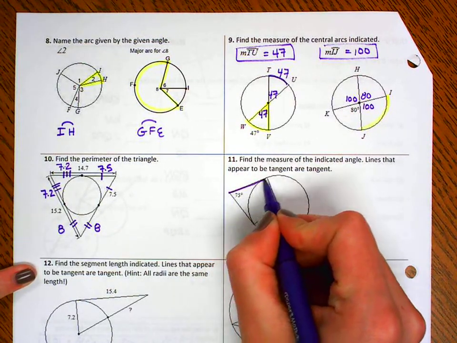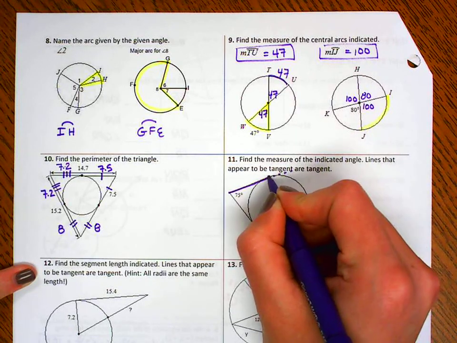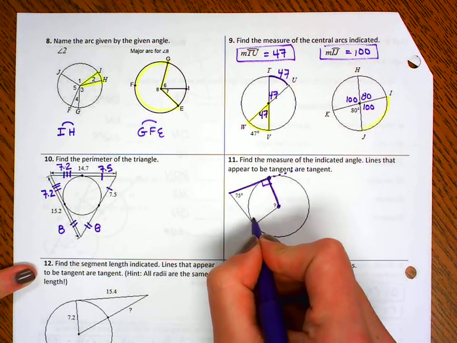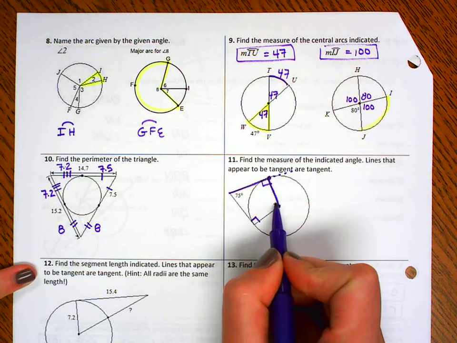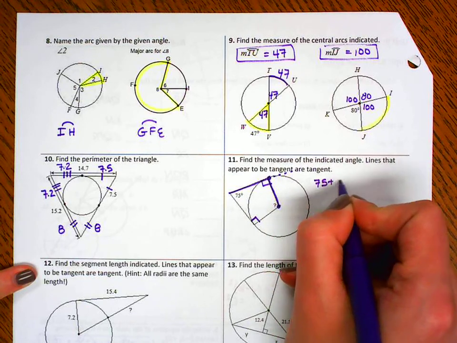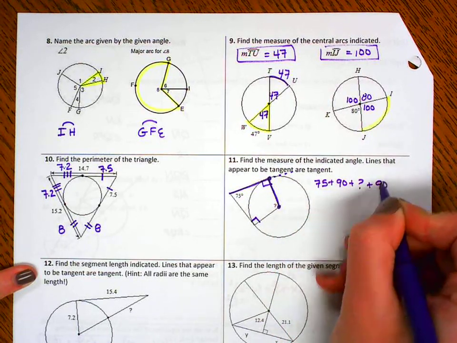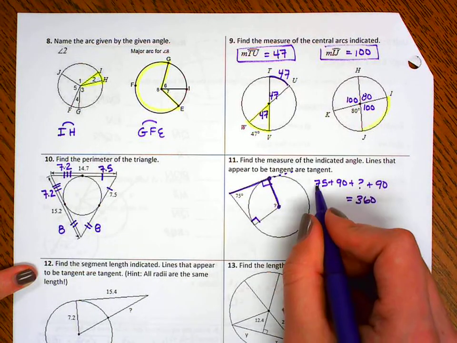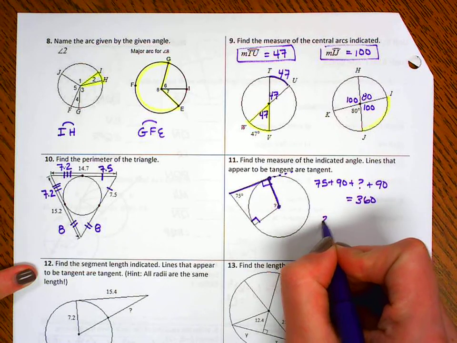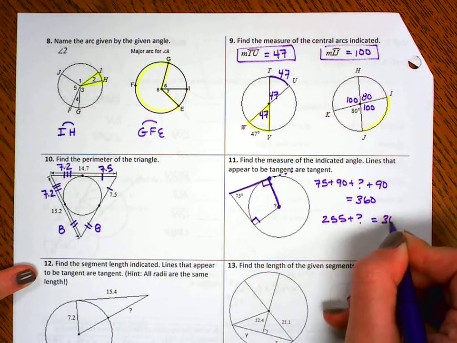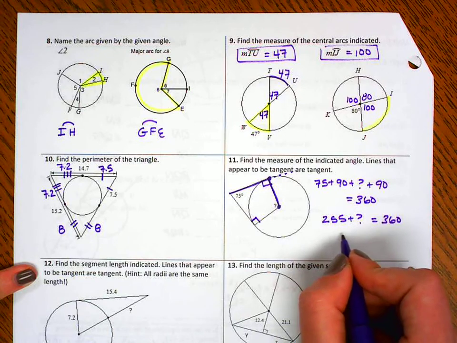Number 11, here's my second tangent rule. Whenever a tangent line, remember this would keep going if it kept going, it touches just the circle once. This is a radius. A tangent and a radius meet at a 90-degree angle. There's a second pair here. These 4 angles, since they're in a quadrilateral, have to add up to 360. So 75 plus 90 plus question mark plus 90 equals 360. Well, 90 plus 90 is 180, plus 75 is, I think it's 255. So I'm going to subtract that 255 away, and I get my value is 105.